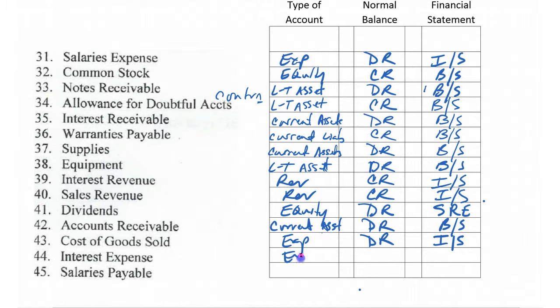Interest expense is an expense. All expenses have debit balances, and it goes on the income statement. Salary payable is a current liability. All liabilities have credit balances, and liabilities go on the balance sheet.